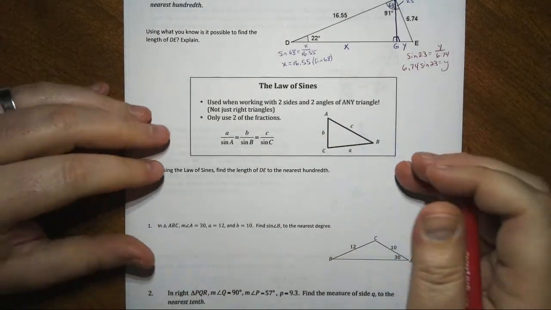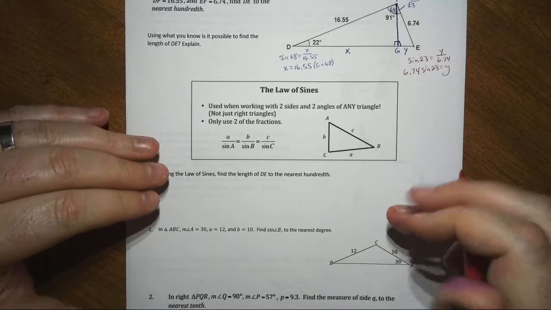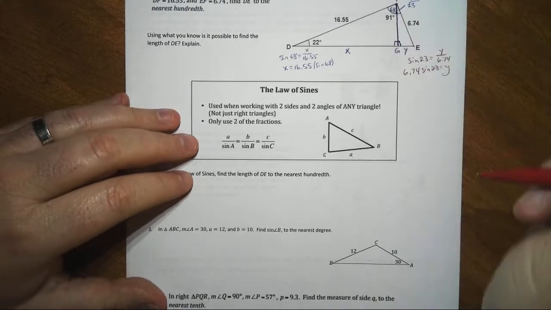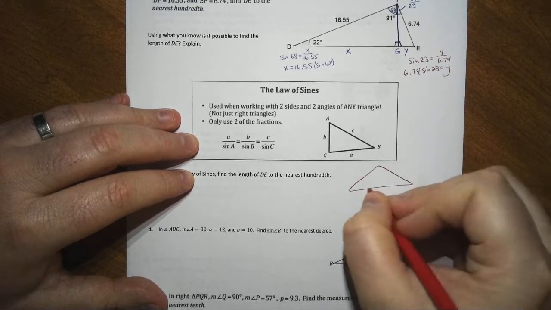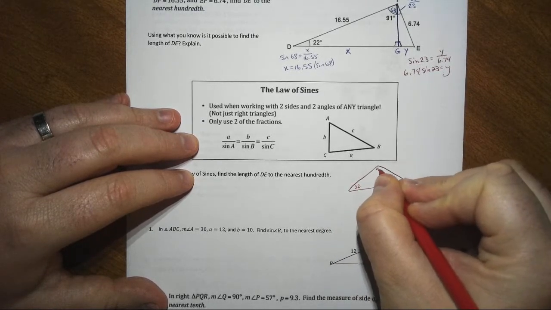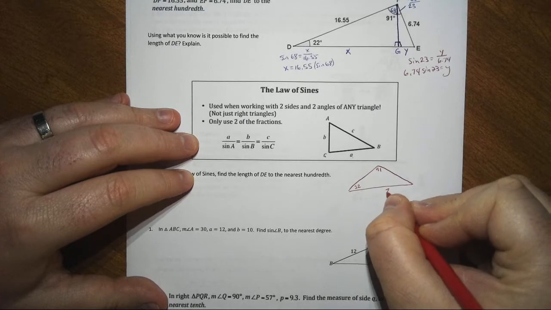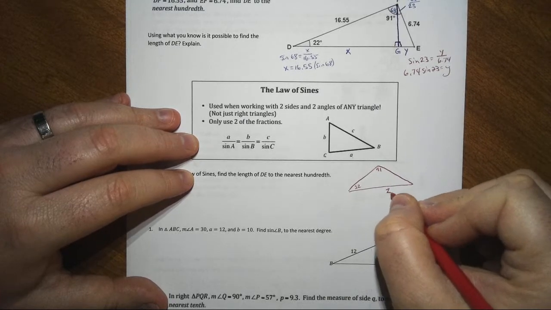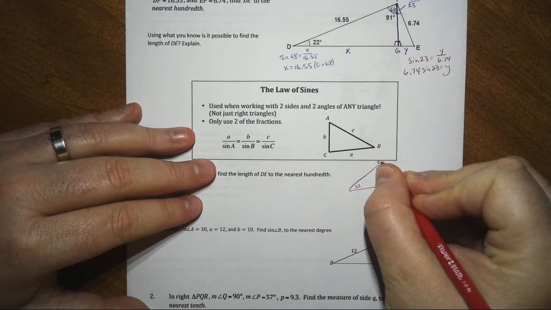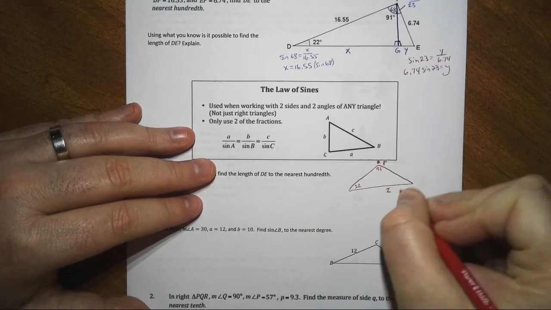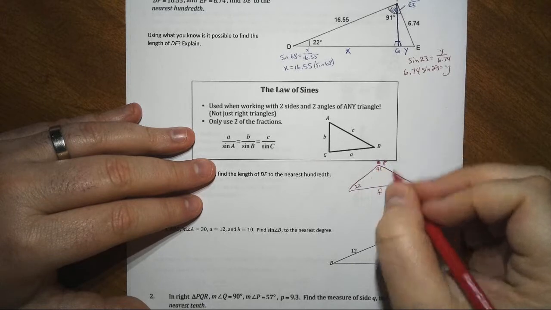So let's see if we could use that formula with this original triangle, and let's see if it'll work. So here's kind of what the triangle looked like. We had 22, we had 91. I was looking for this. We'll call it, just so you can see, it doesn't matter what the letters are. If this is F, we'll call this lowercase f, right?